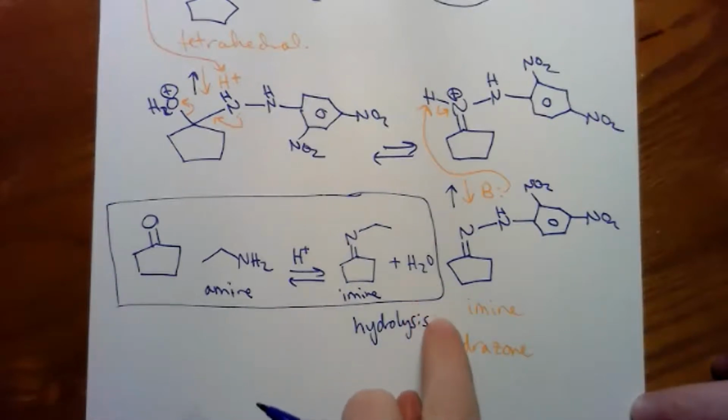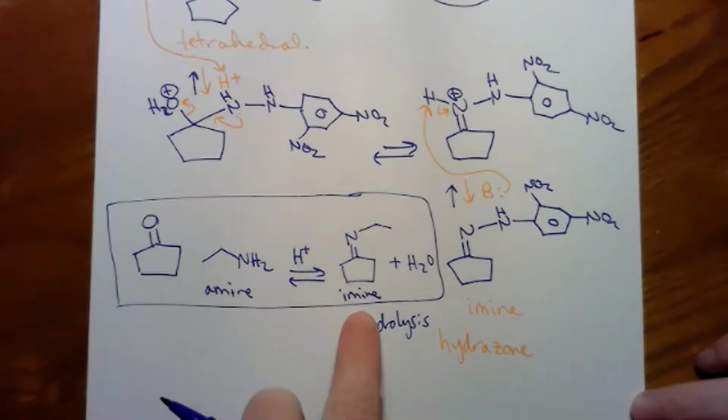You remove water, you're going to favor making more imine stuff. So we have just drawn the imine formation mechanism. Note, you are also responsible for imine hydrolysis mechanism. We're not going to draw it together, but you're responsible for it.